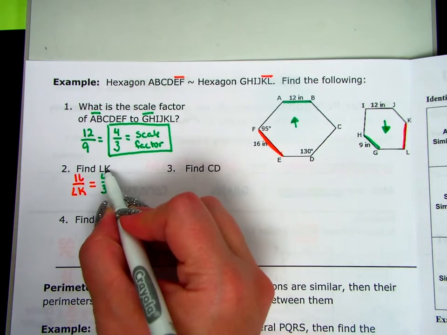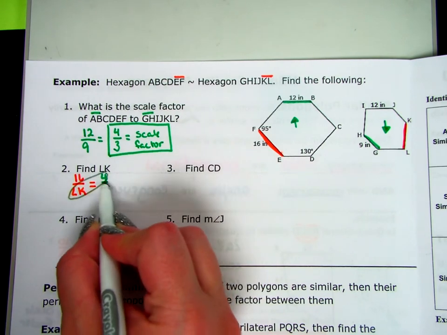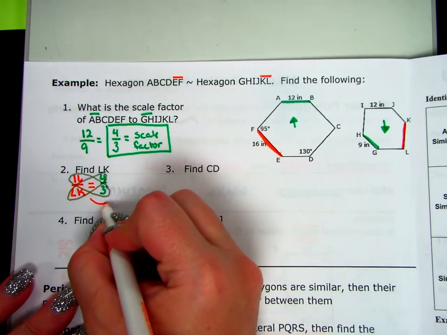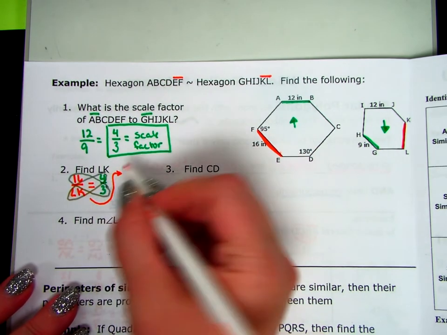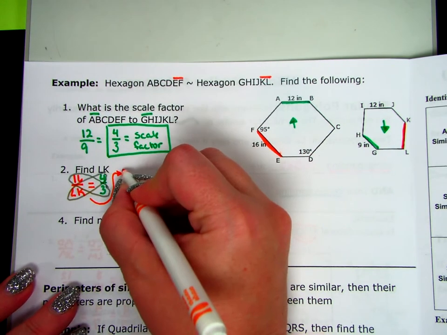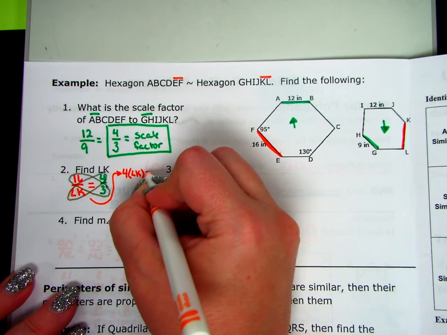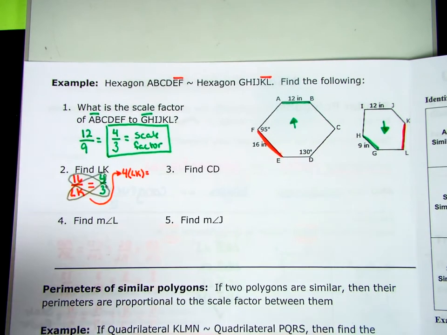And then this is easy to solve. All I have to do is cross multiply. Right? So when I cross multiply, I'm going to move over here to do it. I'm going to get 4 times LK is equal to 16 times 3.